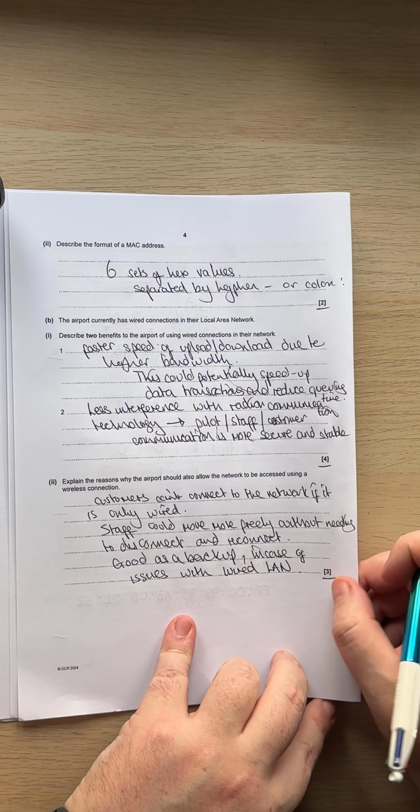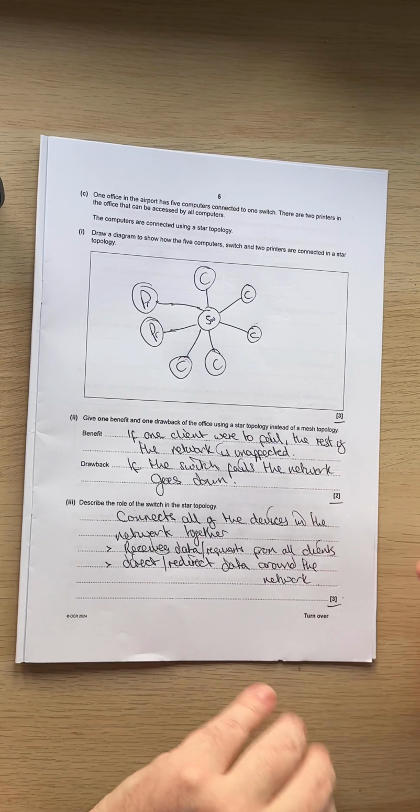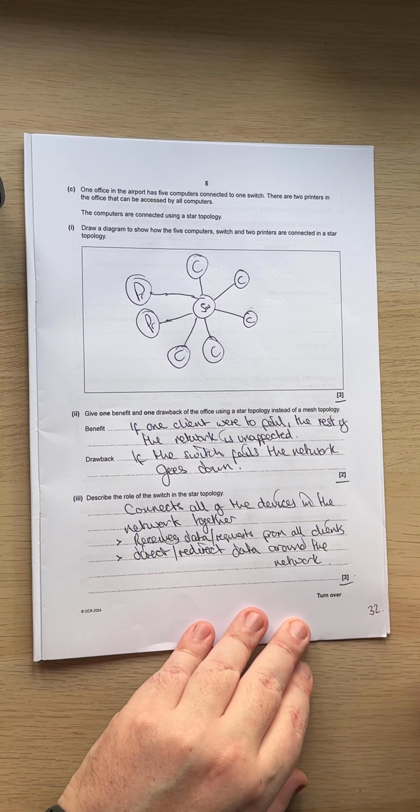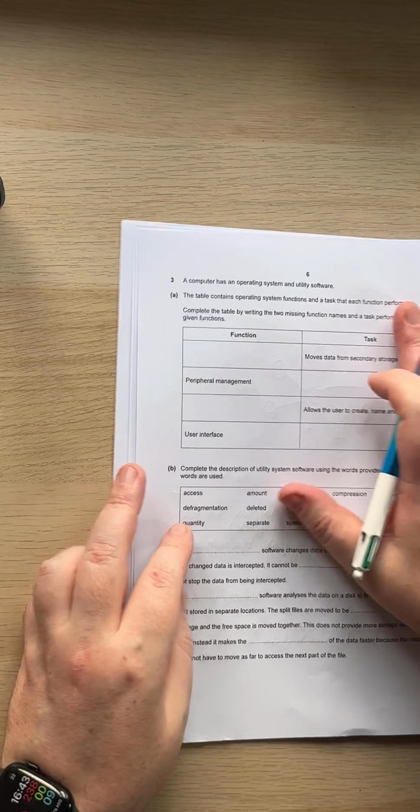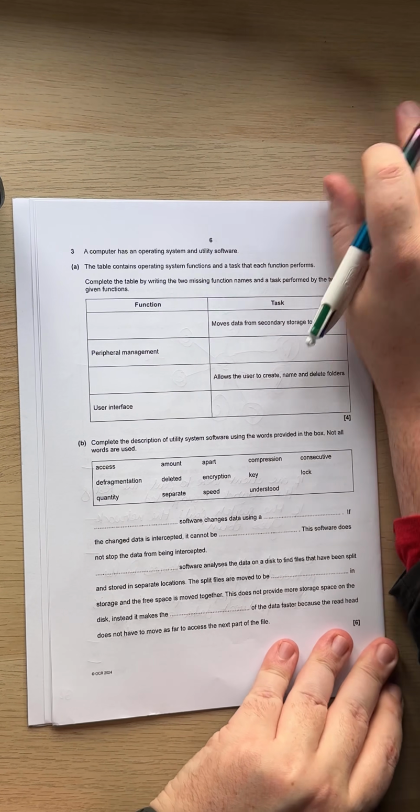What have we got here? 20, 24, 27, 30, possibly 32. Maybe we dropped one on that previous page. So 31 out of 32, I would say we're quite safe at the moment.